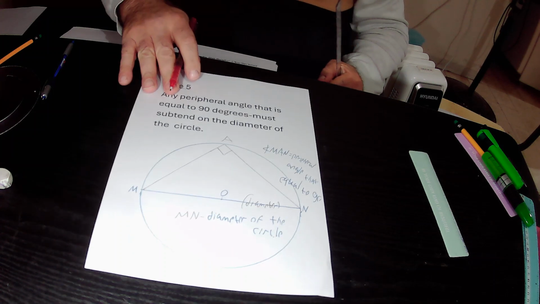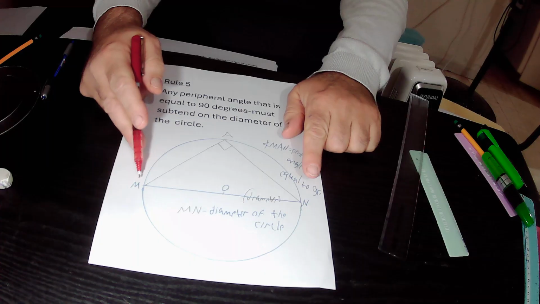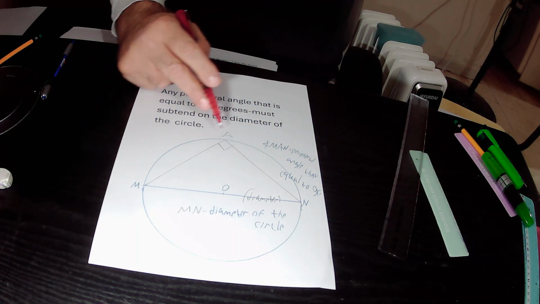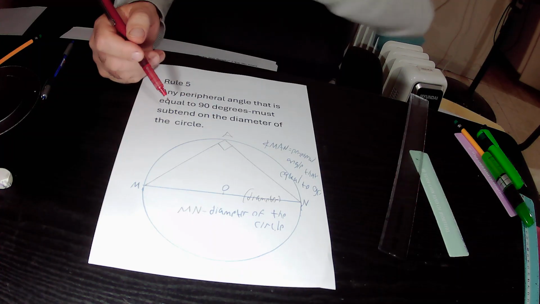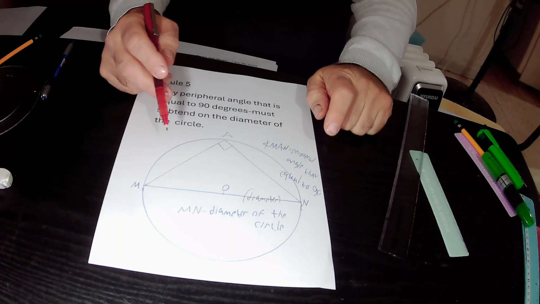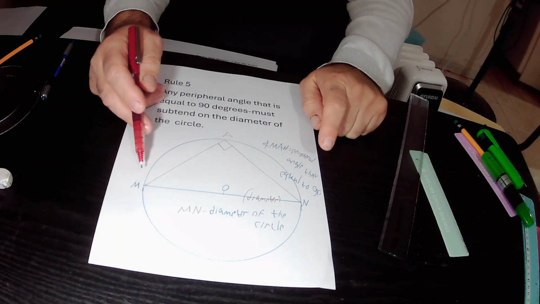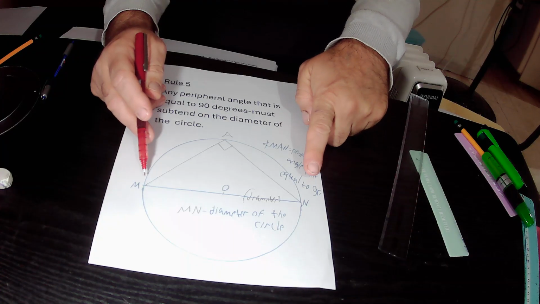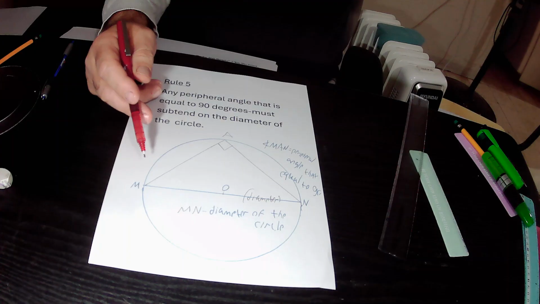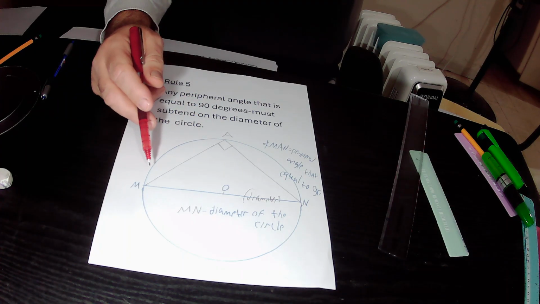In the drawing, we have a circle. This is peripheral angle MAN, equal to 90 degrees in size, and therefore, according to rule 5, it must subtend on the diameter of this circle. Peripheral angle MAN subtends on chord MN, and indeed chord MN is the diameter of this circle.